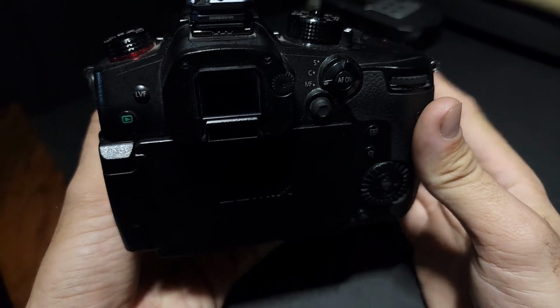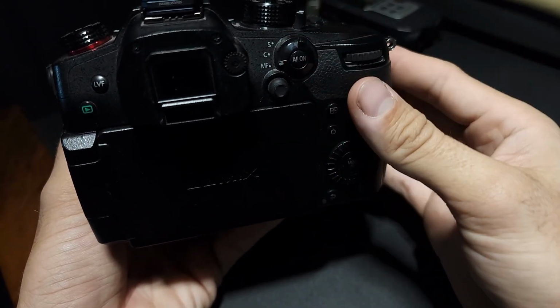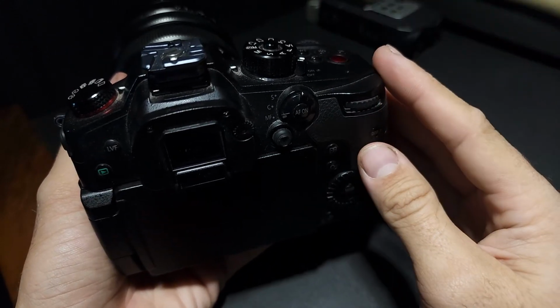First, let me go and talk about my philosophy. I don't like to use a touchscreen. I like to have physical buttons mapped with my most common settings.